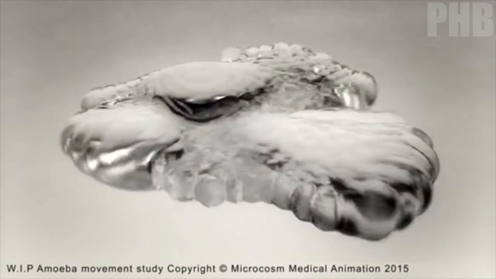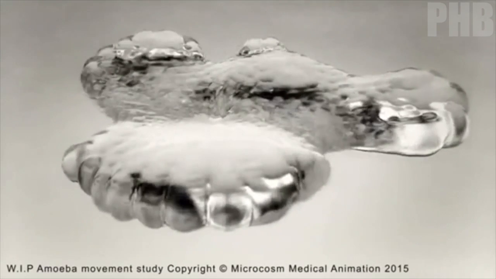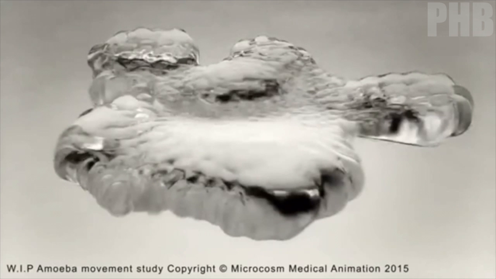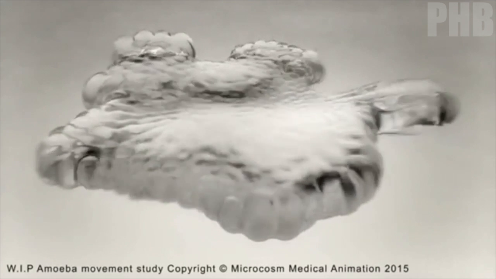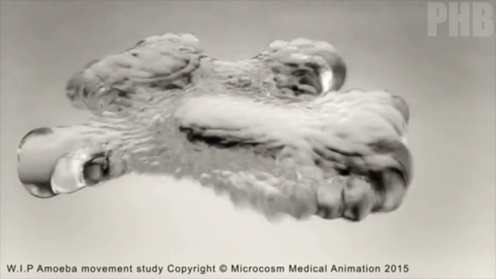That's the other concept here, is that this amoeba is one thing, one microorganism that is attached by all this cytoplasm, if you will, and that's keeping it all together.